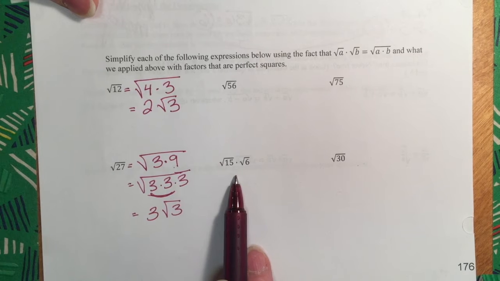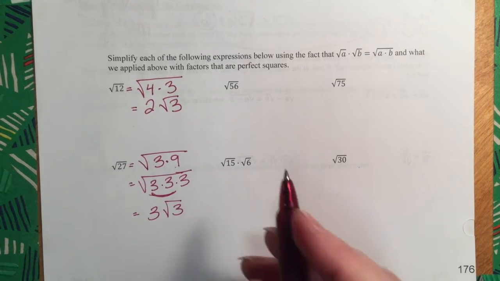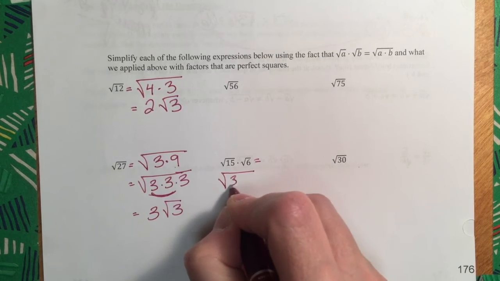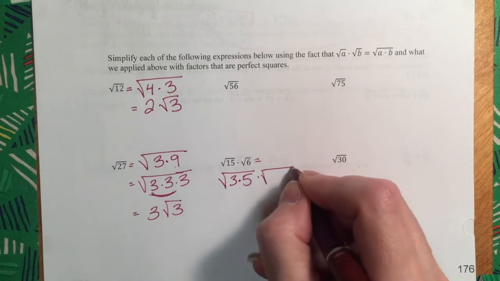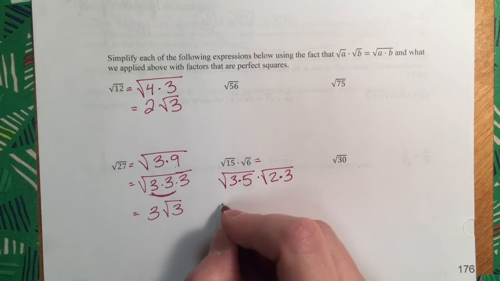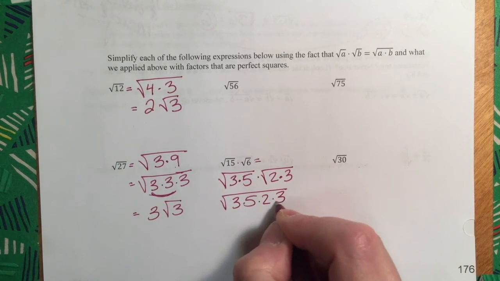One more that's interesting is, look at this one. Square root of 15 times the square root of 6. So let's see what all of our factors are. 15 is 3 times 5. 6 is 2 times 3. And we're multiplying them all together. So 3 times 5 times 2 times 3.